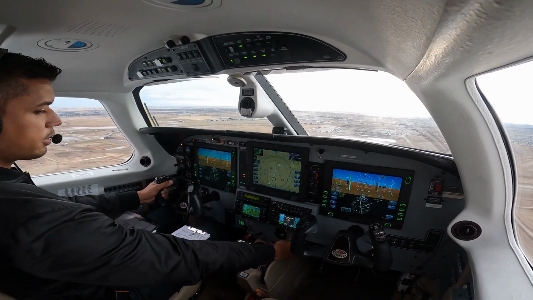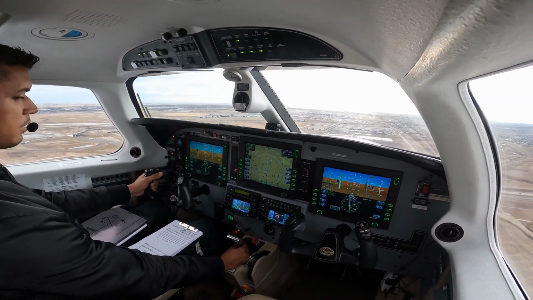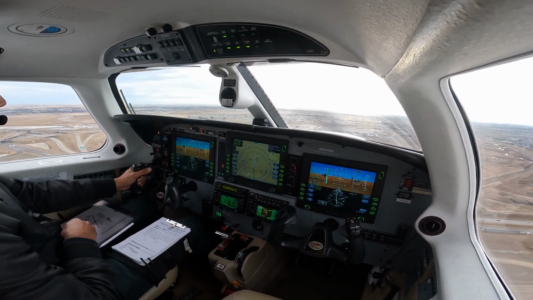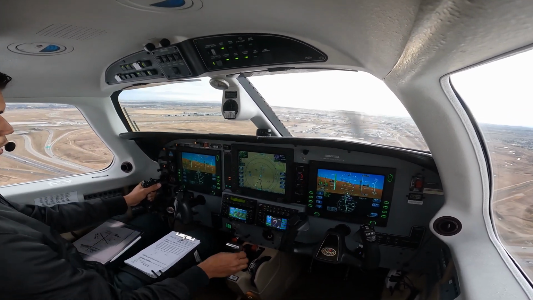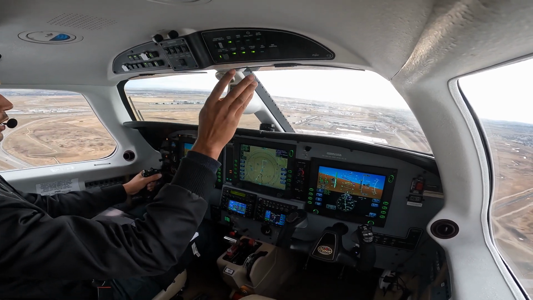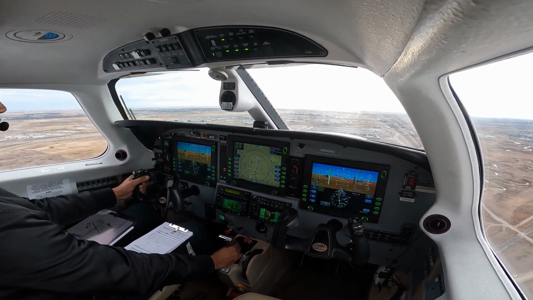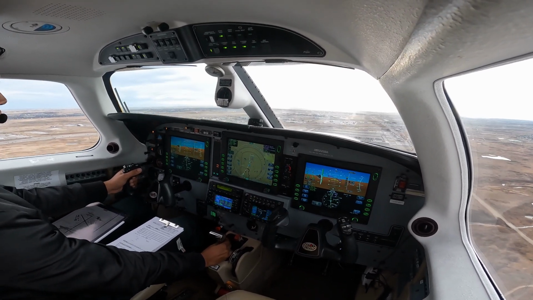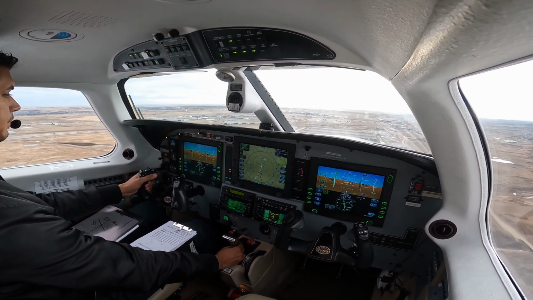Speed checks. Got three greens. Manual, heats and lights. Clear to land 17 right.